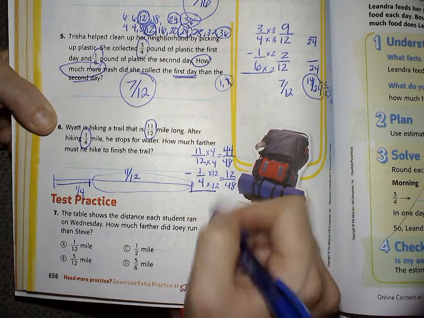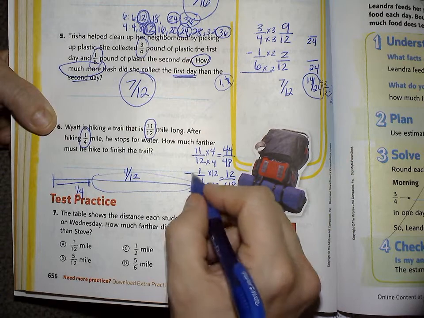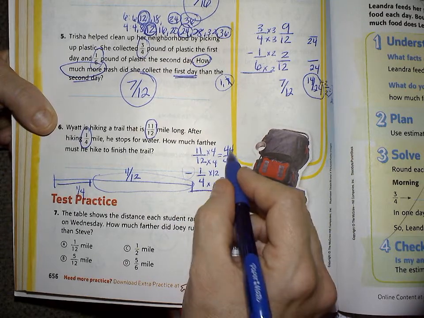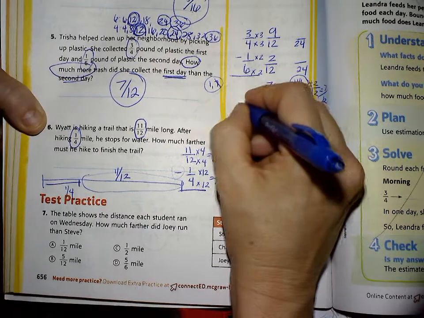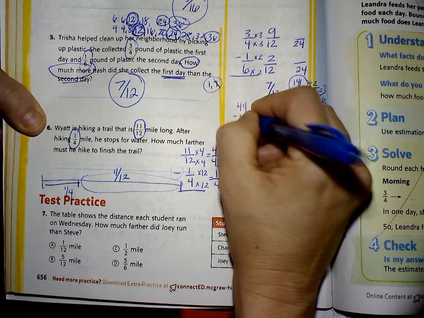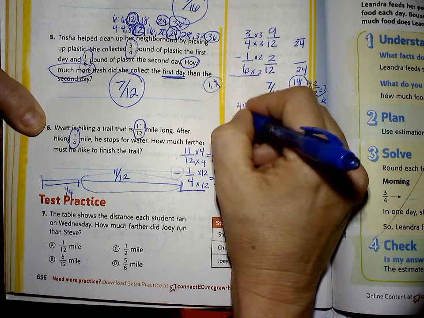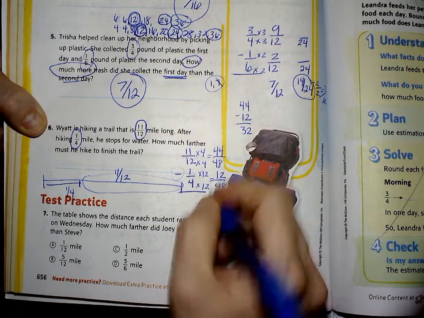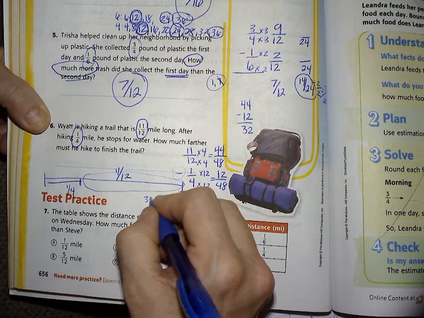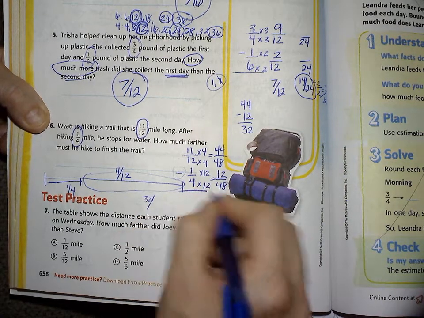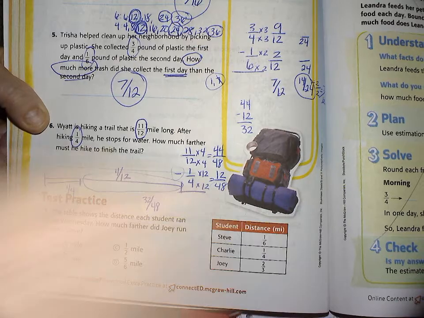My denominators are the same. I can add or subtract. This is a subtraction problem, so I'm going to subtract 44 minus 12. Now, I can't do that in my head. 4 minus 2 is 2. 4 minus 1 is 3. Okay, so my answer that I got is 32, and I keep the denominator 48.